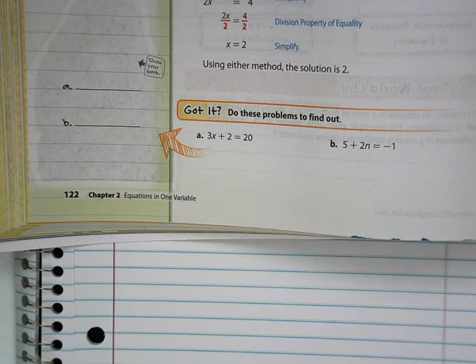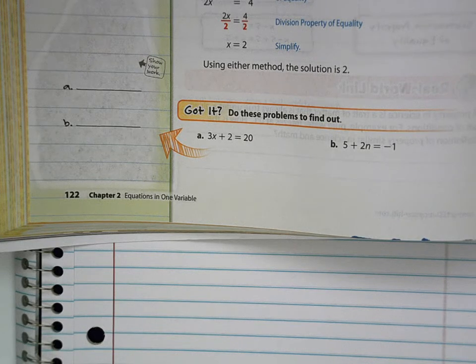Yes, ma'am. So let's look at these. Page 122, A and B. Let's try to get those done.